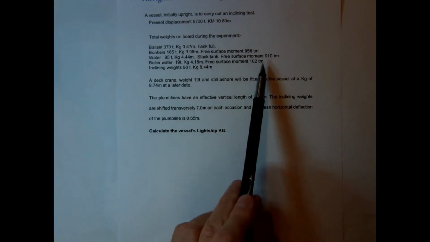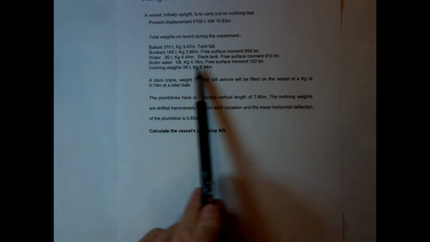A couple of things to mention here now. If it has boiler water already on board, get your ruler and put a line straight through it. That is part of the light displacement. So whatever you do, don't put it in the table. Simply put a line through it. It's part of the light ship.